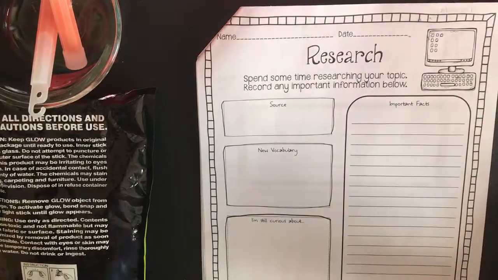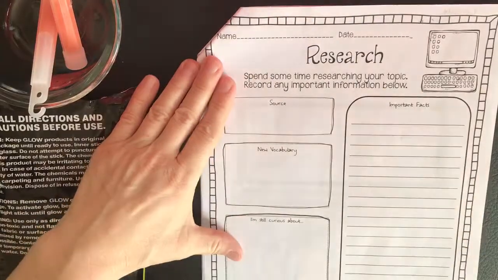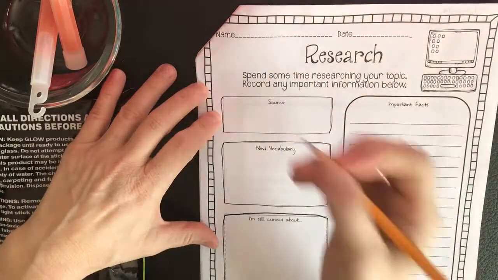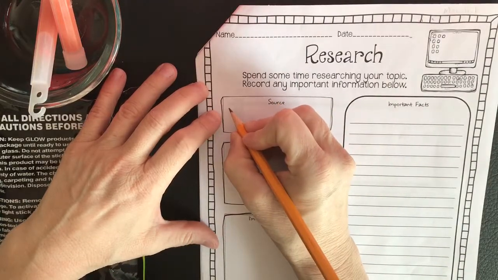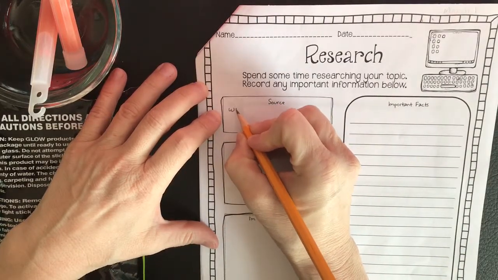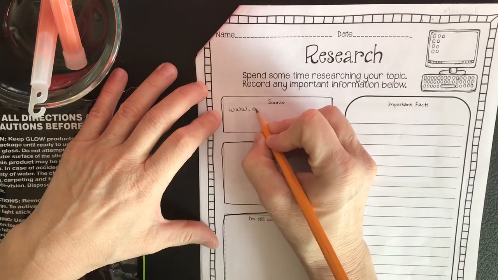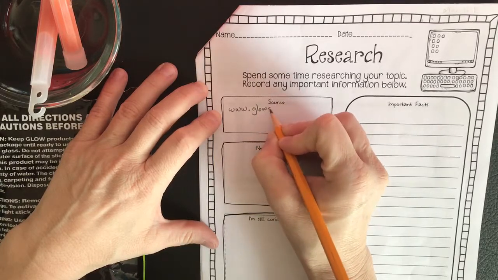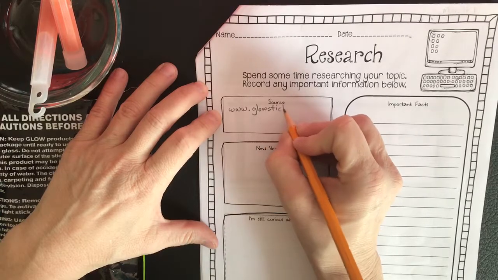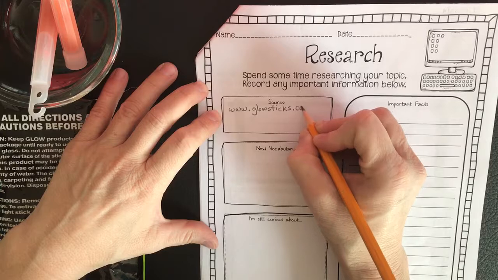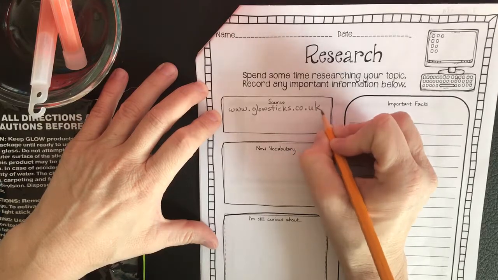All right. So now I'm going to go ahead and fill out my research page. So I'm going to start by writing down the source, which was the website, www.glowsticks.co.uk.